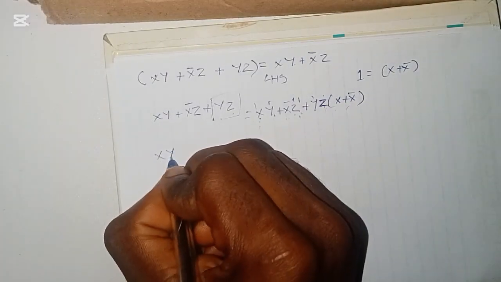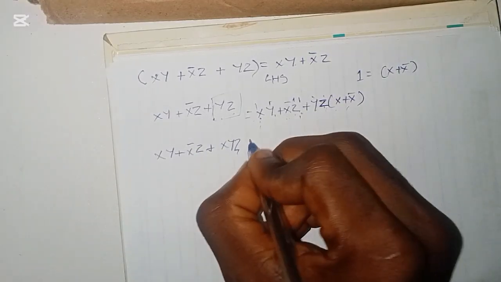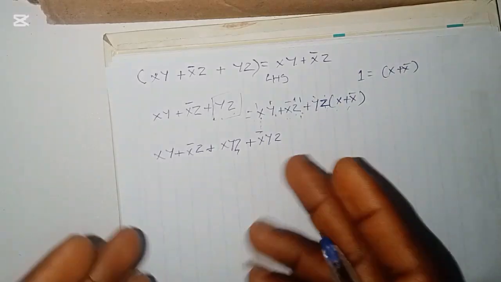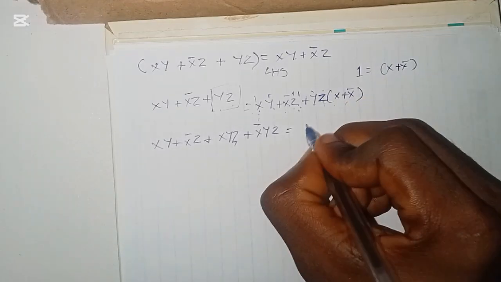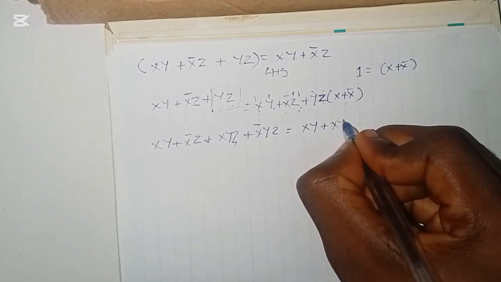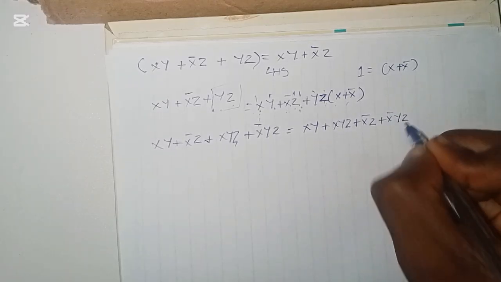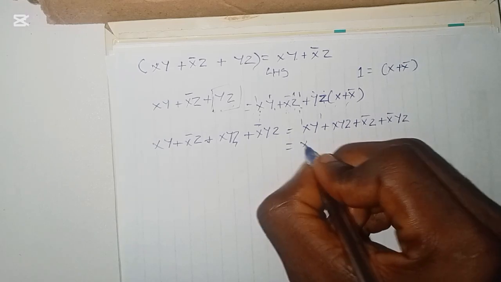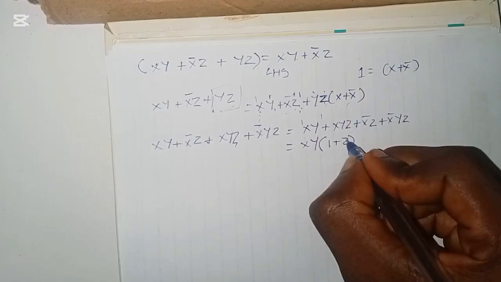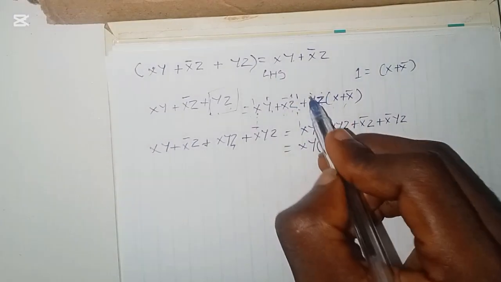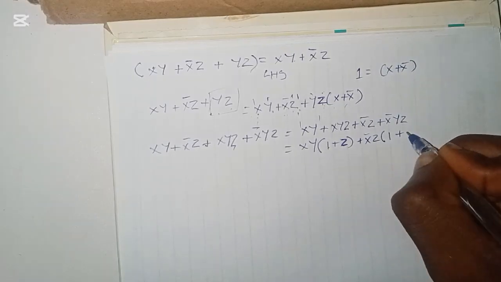So let's continue: xy plus x bar z plus xyz plus x bar yz. This is what we need so we can factorize it out. Let us rearrange: xy plus xyz plus x bar z plus x bar yz. So we factorize xy out: xy into 1 plus z. Now you are seeing what I'm saying. If you put it elsewhere, it doesn't work. It is the yz we have to put it in. Plus x bar z into 1 plus y.